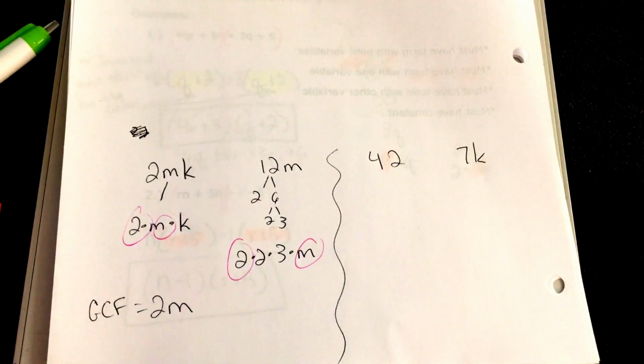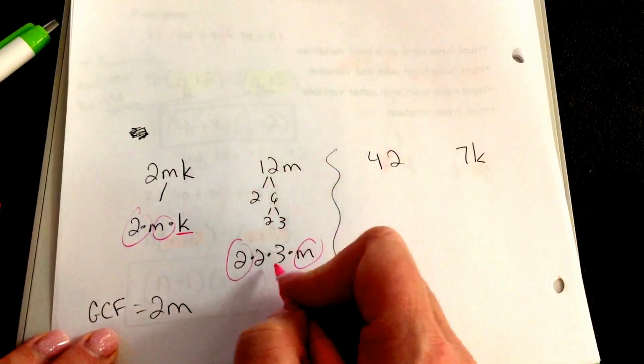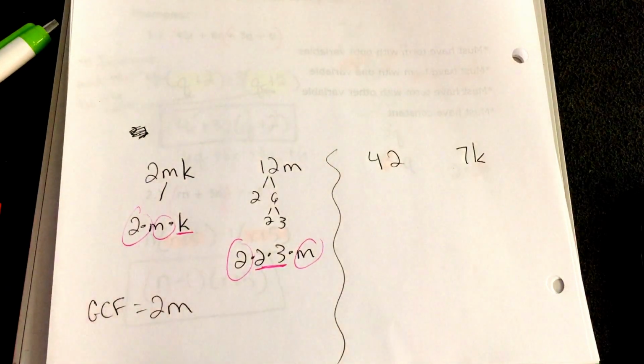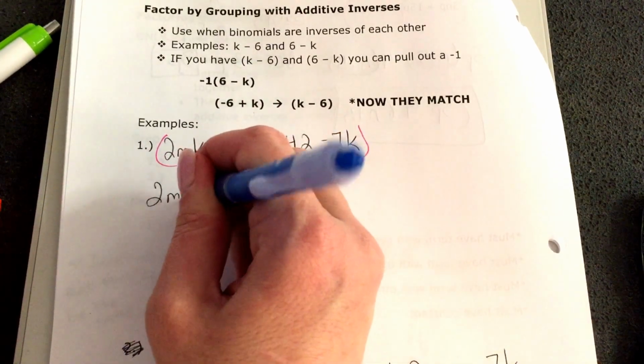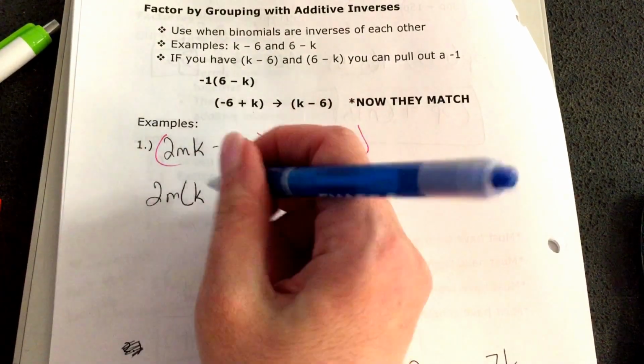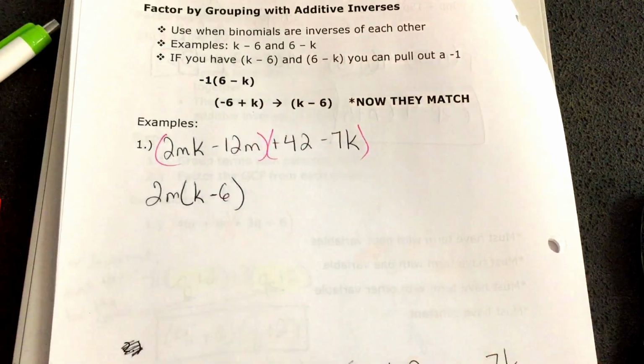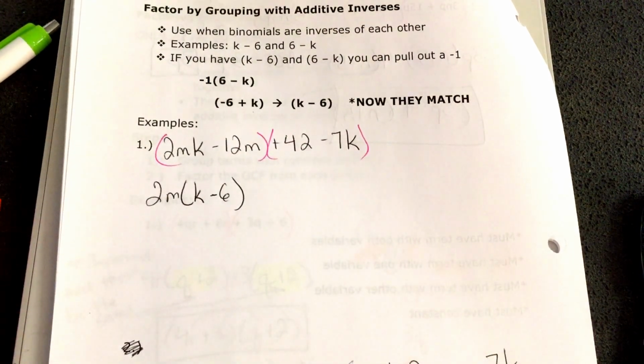Now pay attention to what's left over. K and 2 times 3, which is 6. So we're going to go up here and pull out 2m. That leaves me with k. But this is a negative, so we're actually left with a negative 6. Are y'all okay with that?